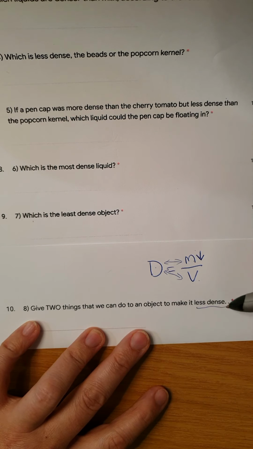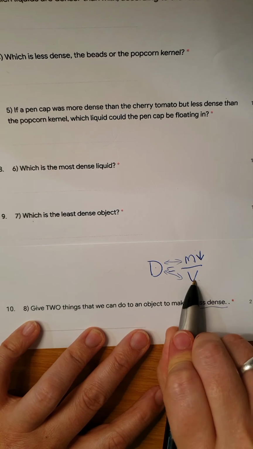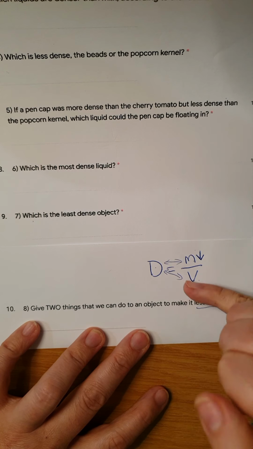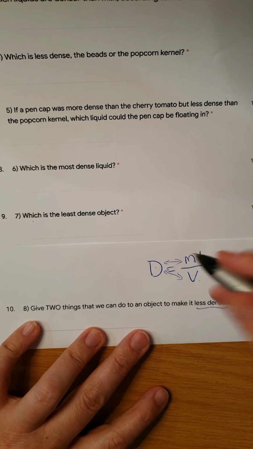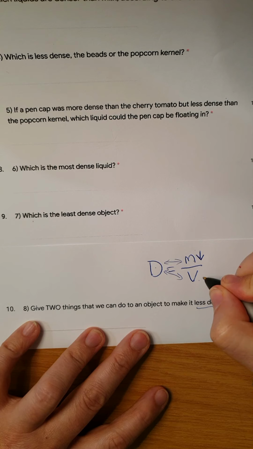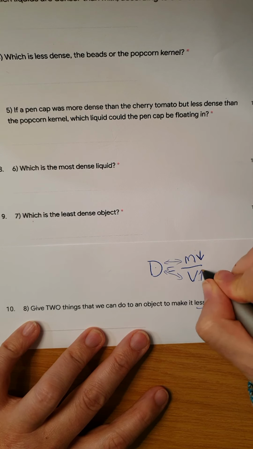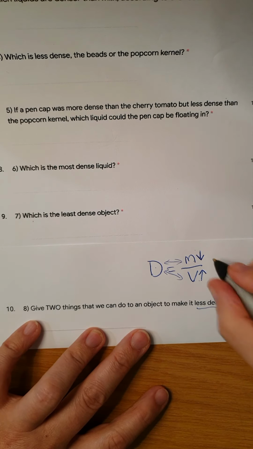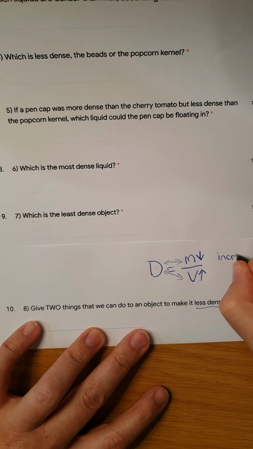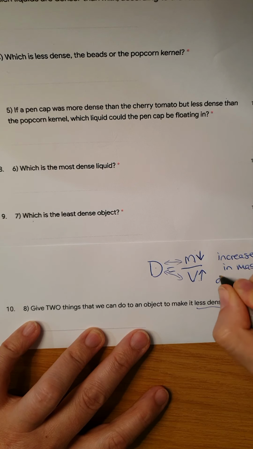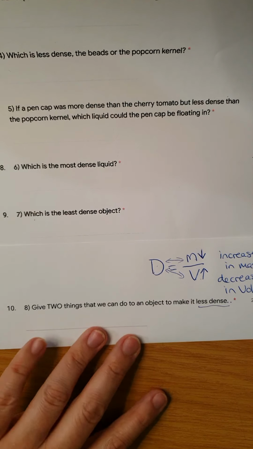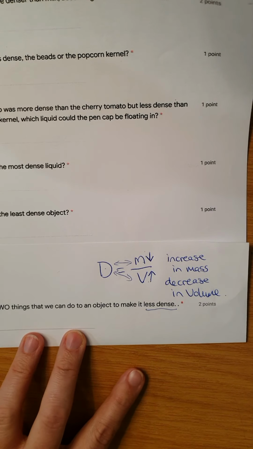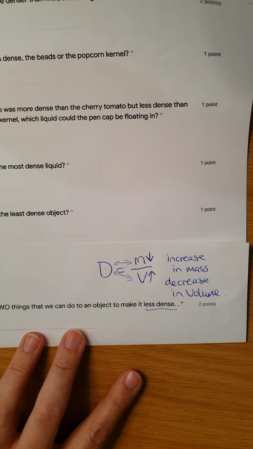And so we want less dense. So the bigger the volume, remember these are opposites, the bigger the volume, the smaller the density. So if we make that bigger, basically we want a decrease in mass and an increase in volume. Those are the two things we can do to an object to decrease its density.